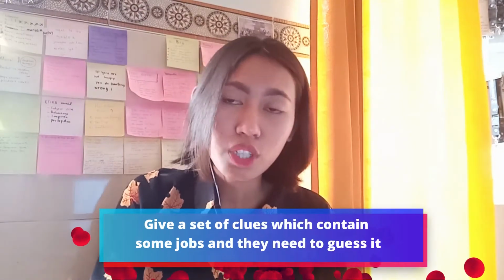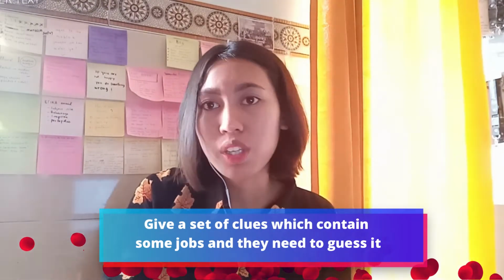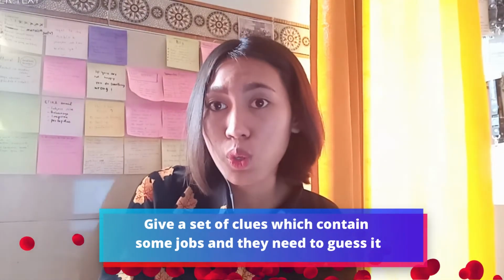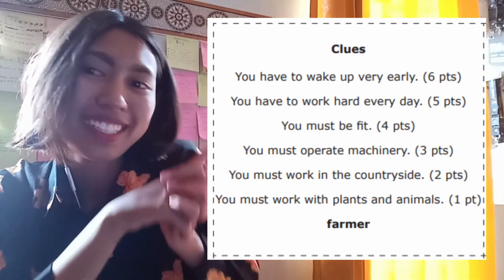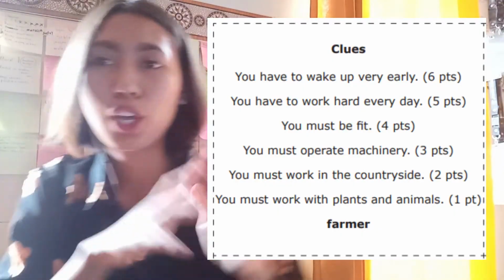And then after you ask the students to make an A team and a B team, give them the sets of clues. A set of clues will contain 6 clues, which consist of obligation and prohibition phrases. For example, the picture here. Don't worry, I will put the link of the example in the description box below.